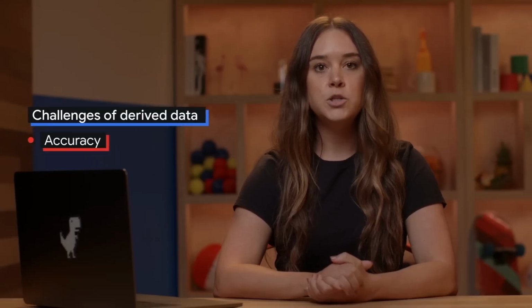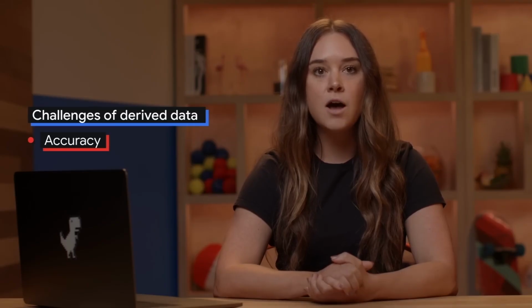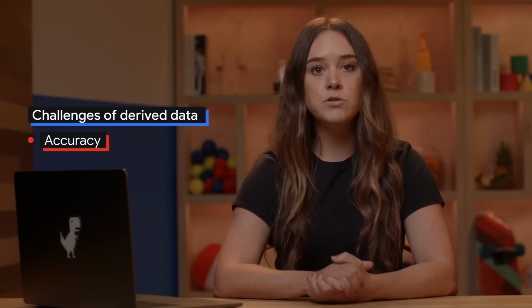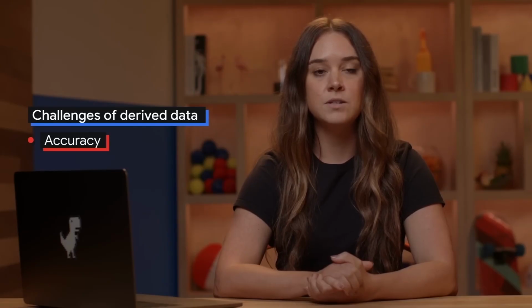One of the challenges of derived data is accuracy. Derived data is processed data and is not always as accurate as the original base data. This is because when you create derived data, you take raw data and apply an algorithm to it. If the algorithm has an error, it can insert errors into the data. Also, the base data itself can have errors or may even change after the data is derived.